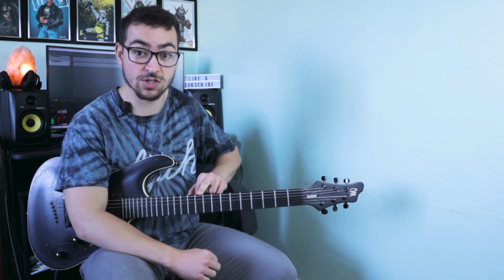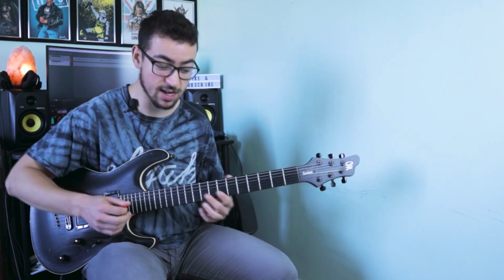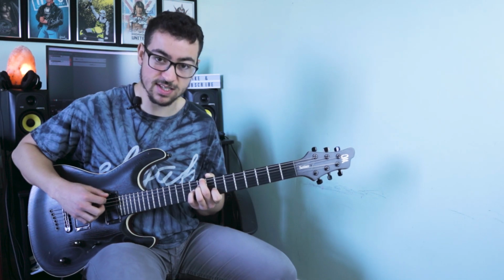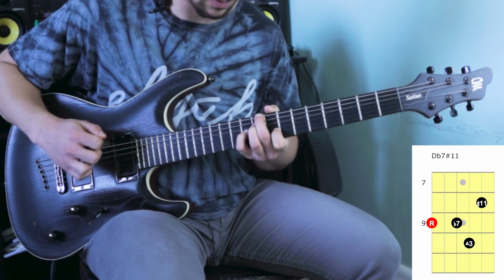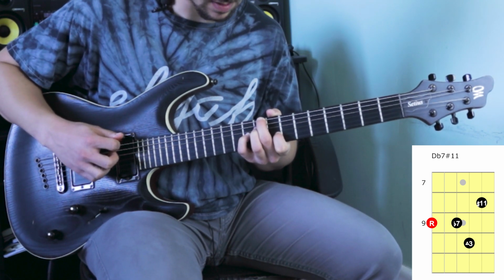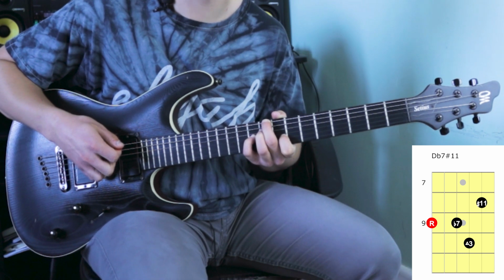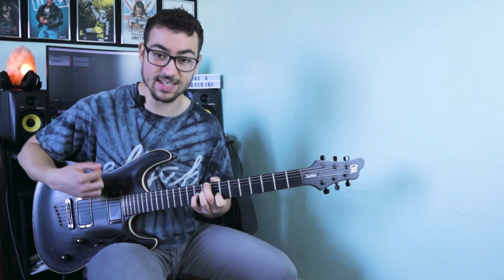In this chord progression, the 2-5-1 with the tritone substitution, we're going to play a D flat 7 sharp 11 chord, and it looks like this. Okay? On its own doesn't sound too fantastic, but in the context of the chord progression, it will sound really good. So we're playing 9 on the low E string, 9 on the D string, 10 on the G string, and 8 on the B string. So let's listen to that in action.